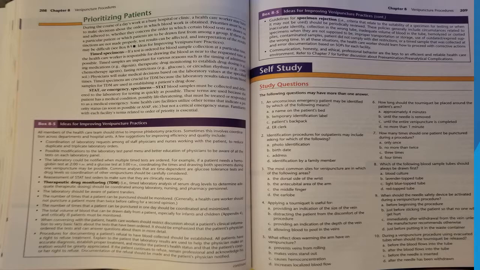During the course of a day's work at a busy hospital or clinic, a healthcare provider may have to make decisions about the order in which blood work is obtained. Priorities must be set and adhered to, whether they concern the order in which certain blood tests are drawn on a particular patient or which patients are to be drawn first from among a group. If these distinctions are not made properly, test results can be affected and interpretation of results may be difficult.